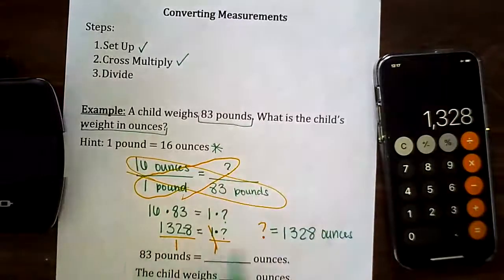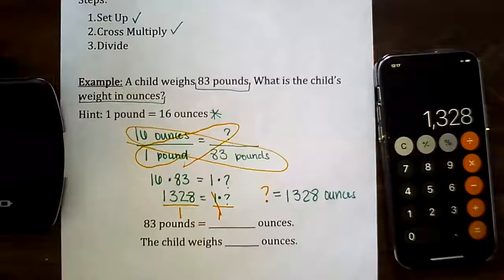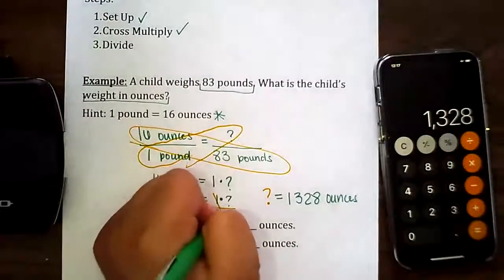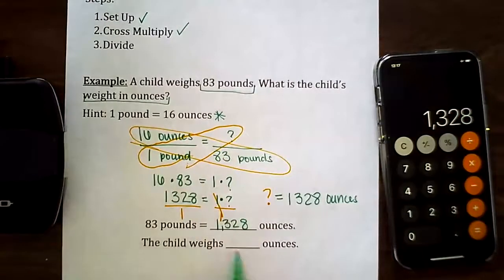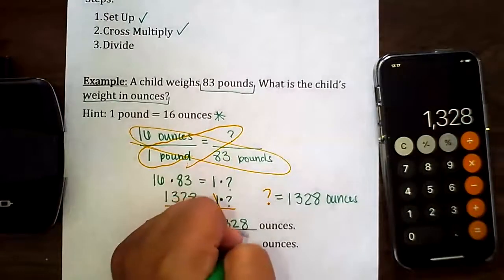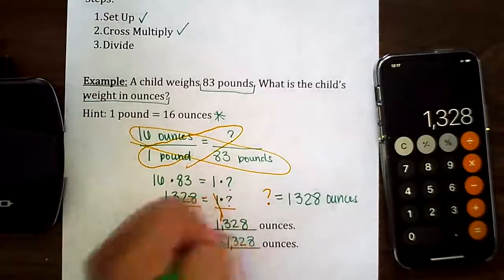And I'm going to put it back in the context of my problem. 83 pounds is 1,328 ounces. That means the child weighs 1,328 ounces.